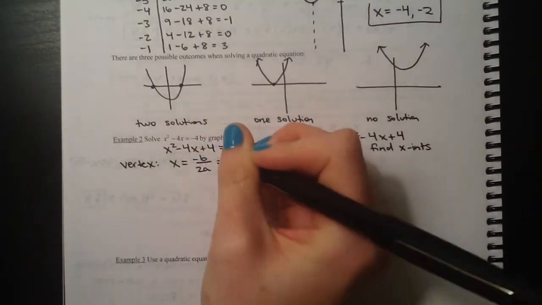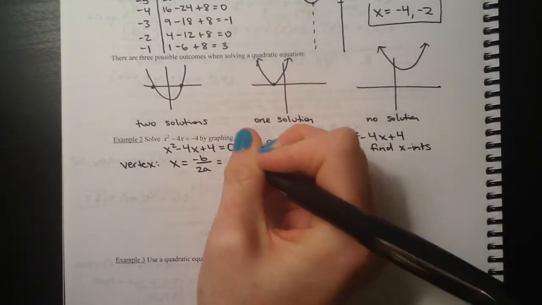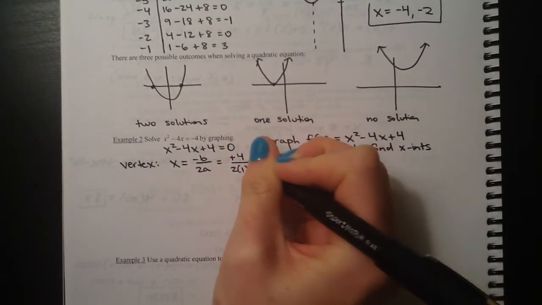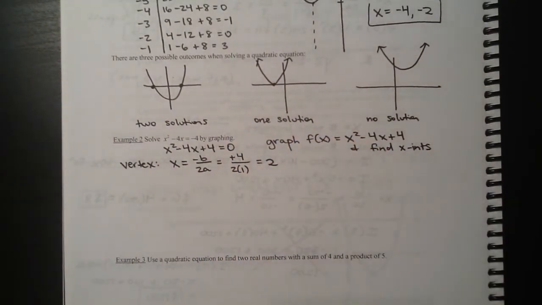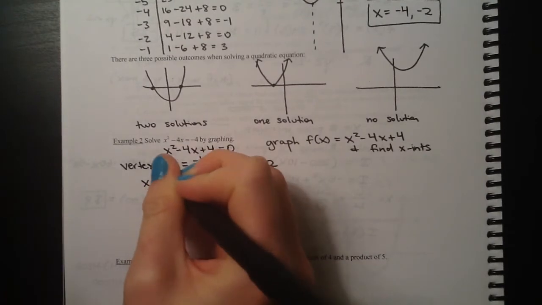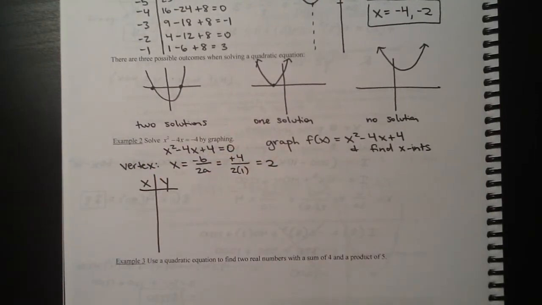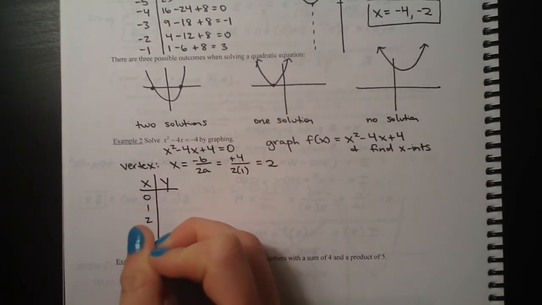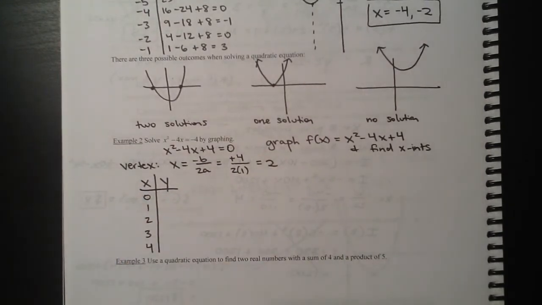Okay, so negative b would be a negative 4. That's the number in front of the x. And then 2 times 1. So the x value is 2, so that's where we're going to start. So we're going to go again 1 up, 1 down. I'm sorry, 2 up, 2 down, just like the previous example. So from 2, we're going to go 2 down to 0, and then 2 up. So those are the values that we're going to plug in.